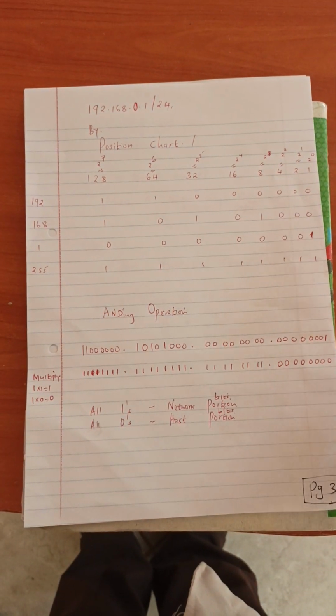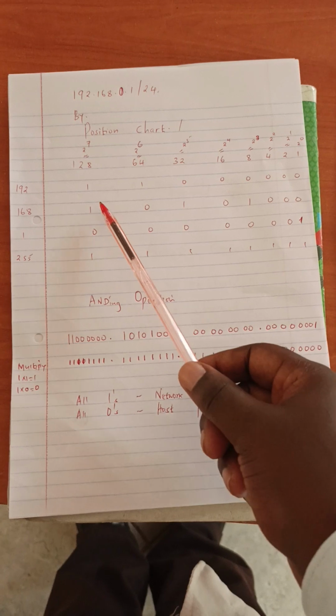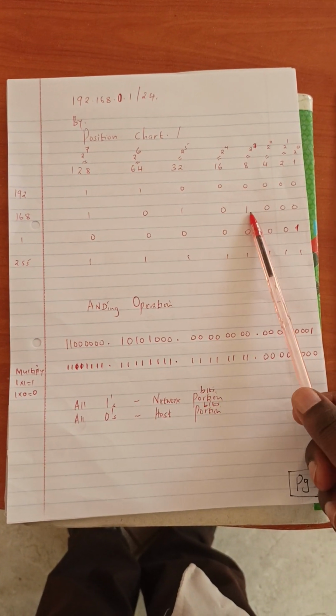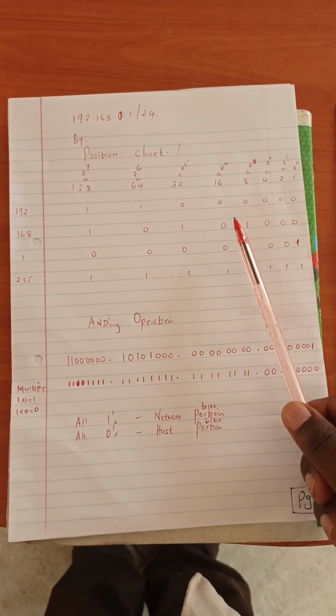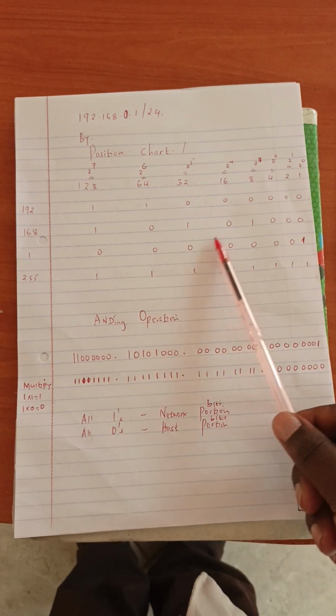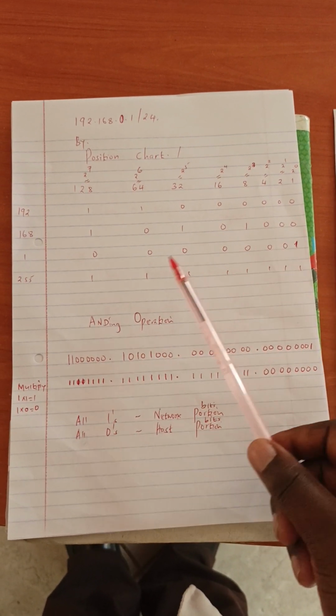The rest end up being zeros. So 168 is an addition of 128 plus 32 plus 8, giving a total of 168. Any other number that has not been included becomes a 0.